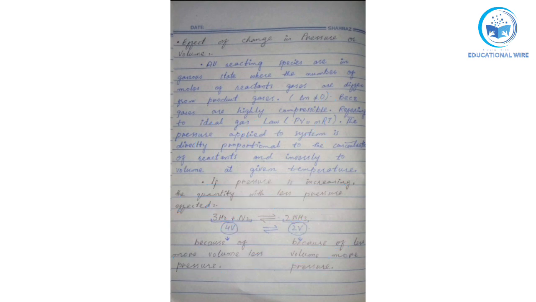Okay, now let's move further. Hence, more pressure is acquired on the reactant side. The pressure of the reactant is greater than the pressure of the product, due to which pressure flows from higher pressure to lower pressure.